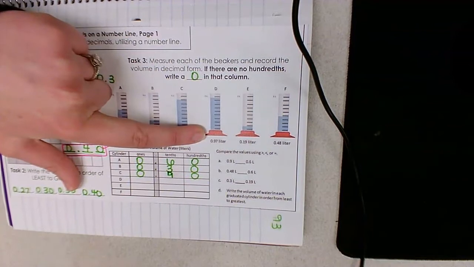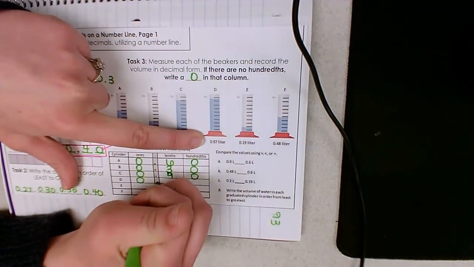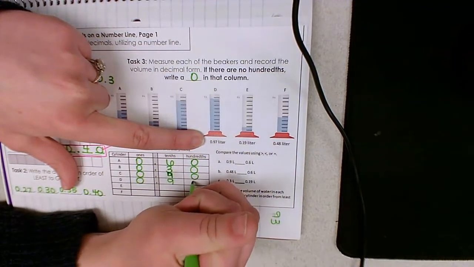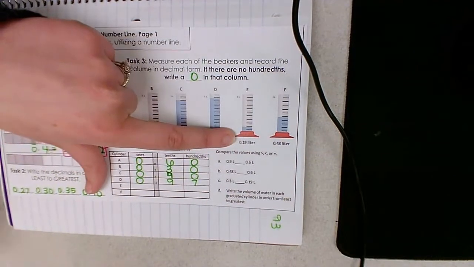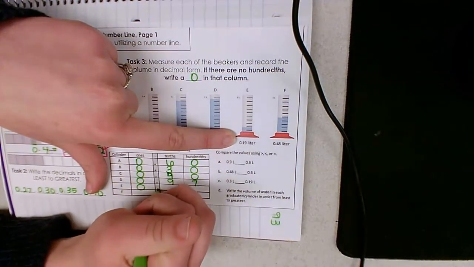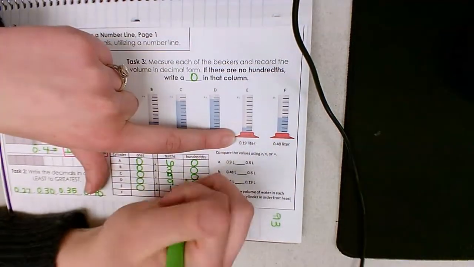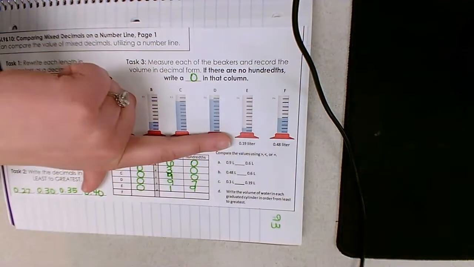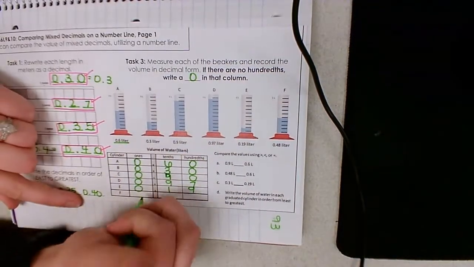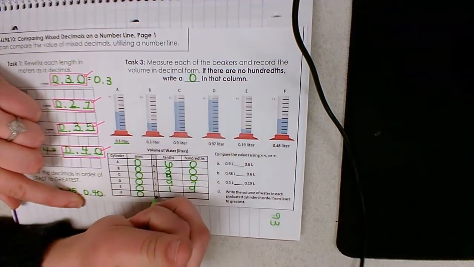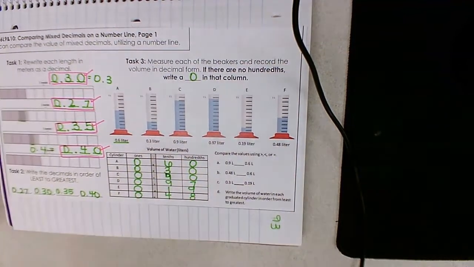Now the D beaker, and I'm noticing I have a hundredths place value. 0 ones, 9 tenths, 7 hundredths. 0 ones, 1 tenth, 9 hundredths. Last one, beaker F. 0 ones, 4 tenths, 8 hundredths.